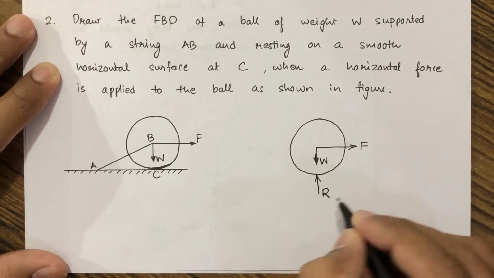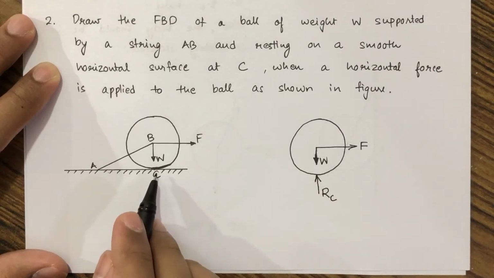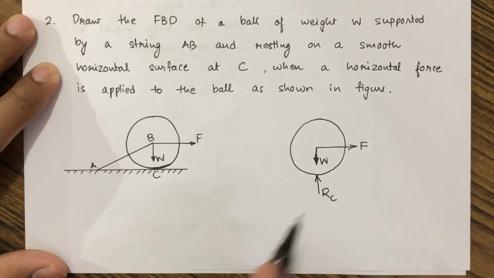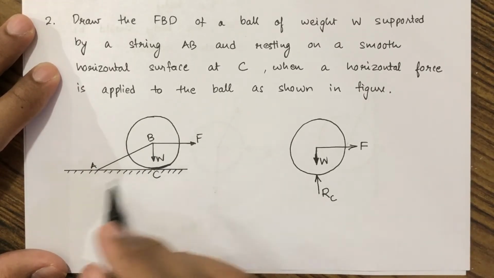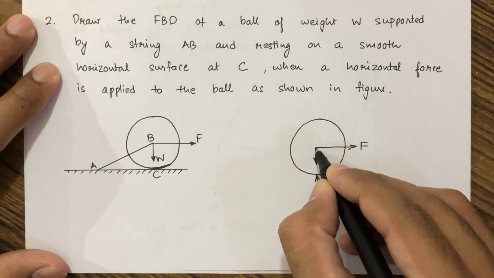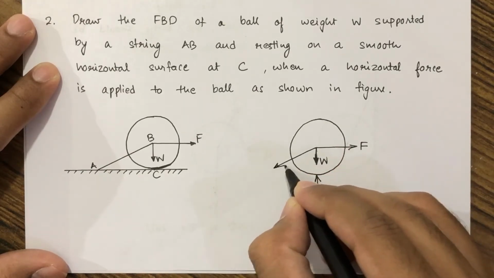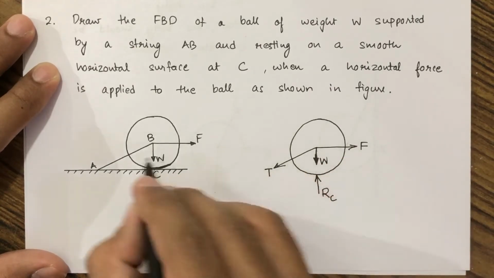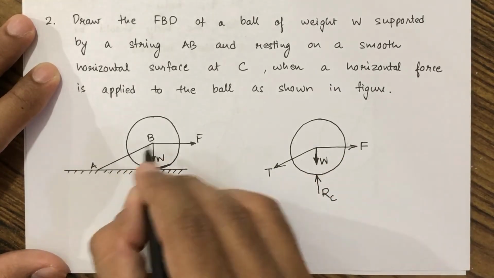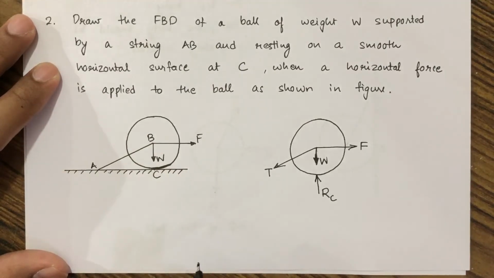Let us call this normal reaction RC, as it is at the point C. And also, due to the string, there will be a tension which will move outward from the center. This tension will be in the direction of the string, and this tension is given by capital T.